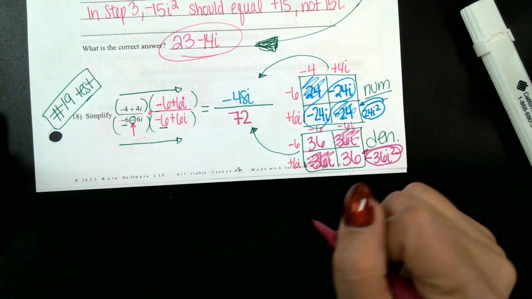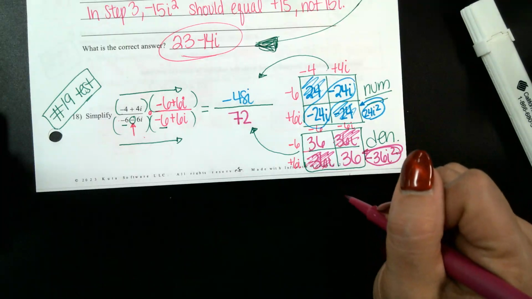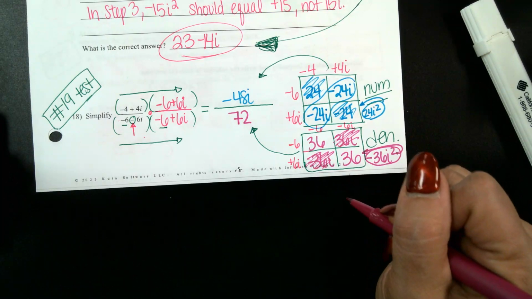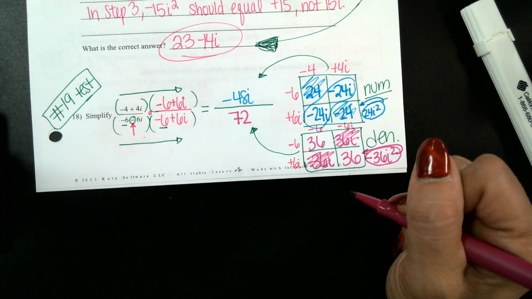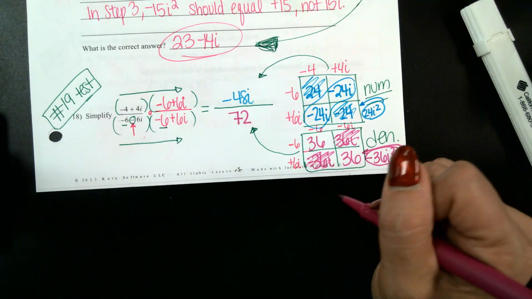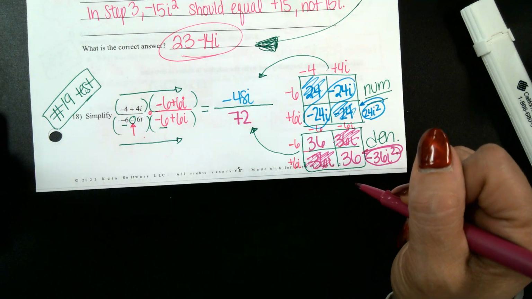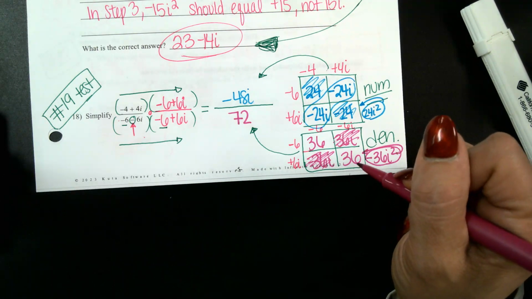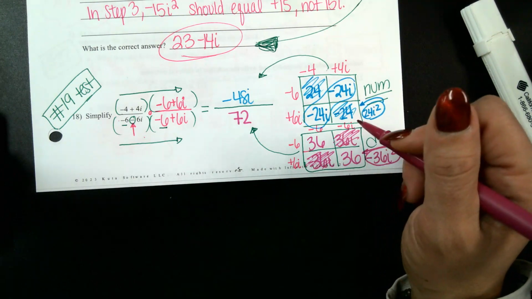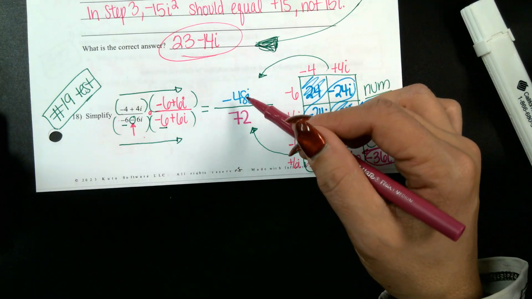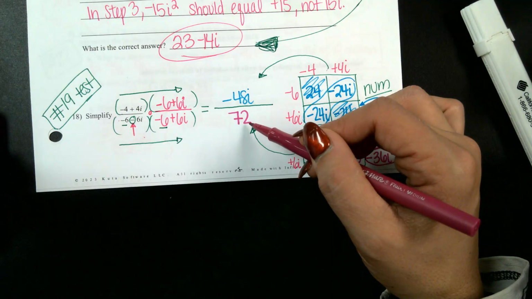That would be your final answer unless 48 and 72 have anything in common. They could be divided by 12. They actually get divided by something even bigger than 12. 24? Yep. Now, if you didn't know that, is this top number smaller than the bottom?